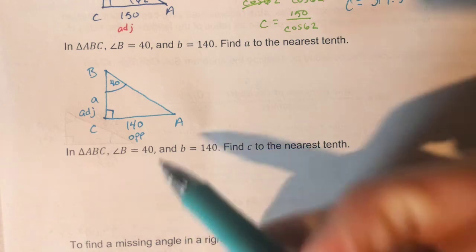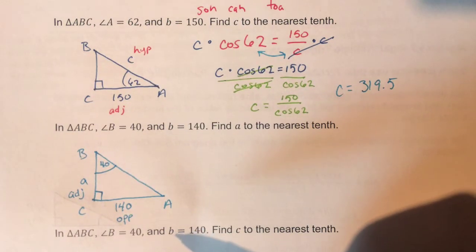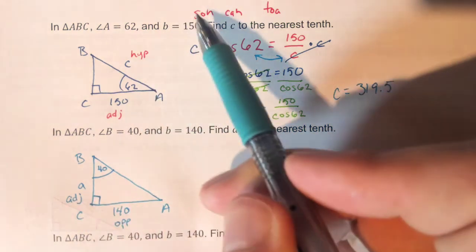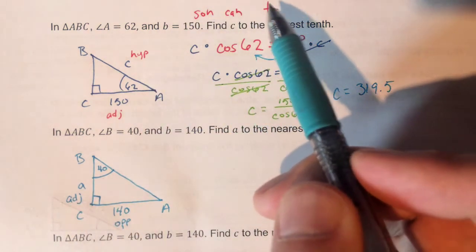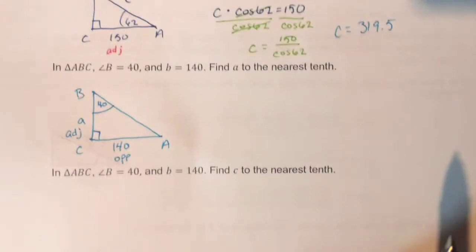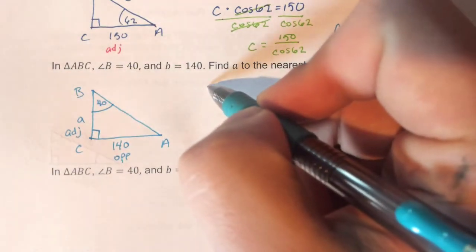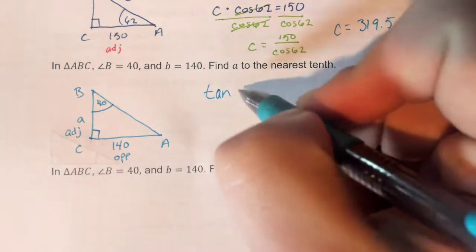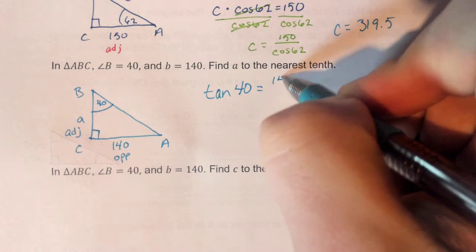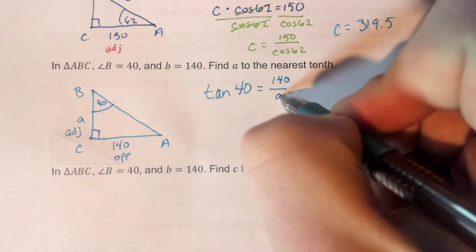Which trig function uses opposite and adjacent? Which one has O and A? Tangent does. Tangent has opposite and adjacent. So that's the trig function we'll use. Tangent of our angle, this time it's 40, is equal to the opposite side, 140, over the adjacent side, A.